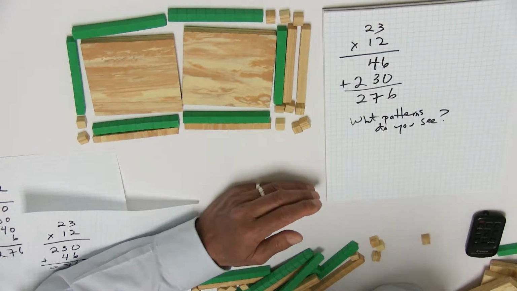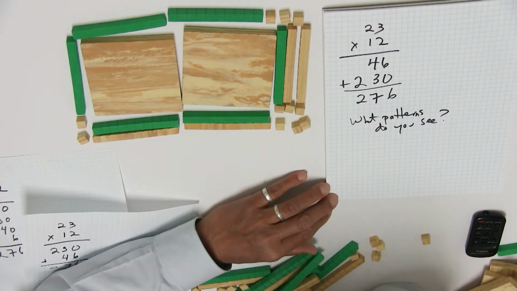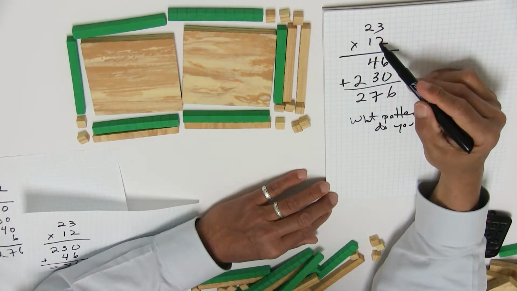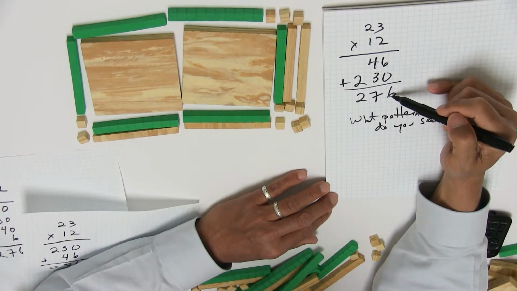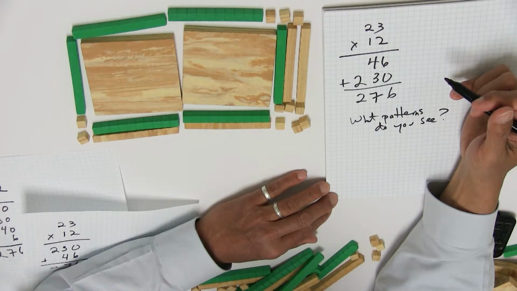So I'm just going to pretend, okay? So I'm going to a group of kids who are working on these problems, and I ask them, so what patterns do you see? So here's some patterns they might see. They might say, oh, look at this. 3 times 2 is 6, and that's the last number at the end. Okay, I might say, okay, that's pretty good. What's another pattern you see?